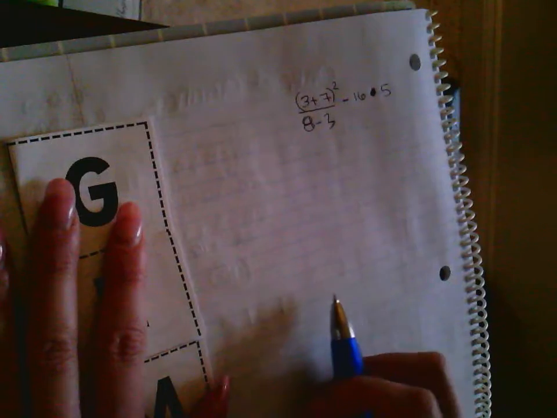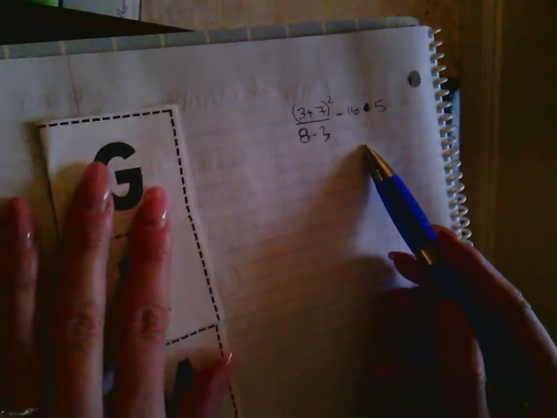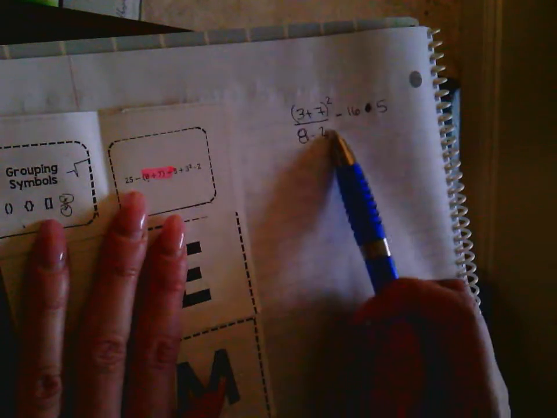Alright, so we are almost done with our notes. This is going to be our last one that we're going to do. Our first step, when we're looking at this, what would our first step be? Our first step, of course, is groupings. So let's look at our review for groupings again. We have absolute value, radicals, parentheses, brackets, and fraction. So each piece of a fraction is a piece of the group.